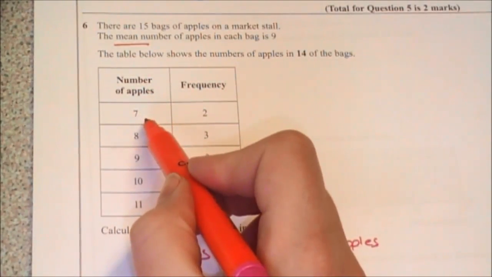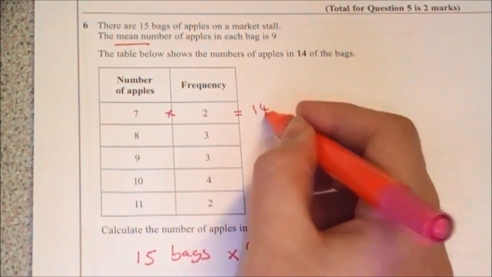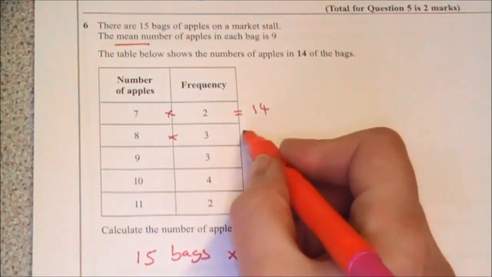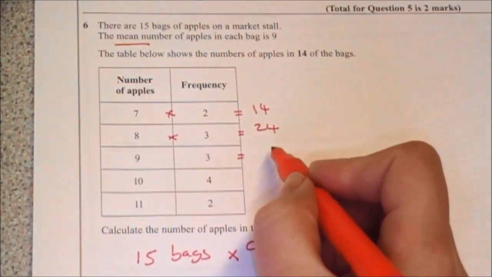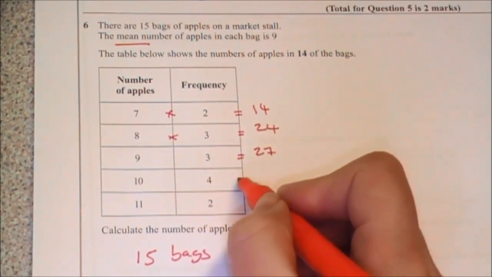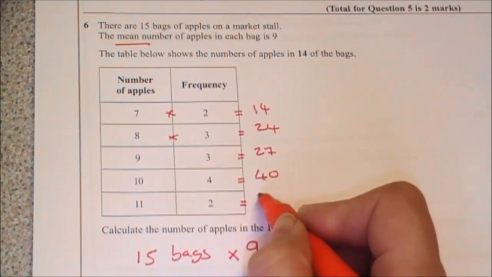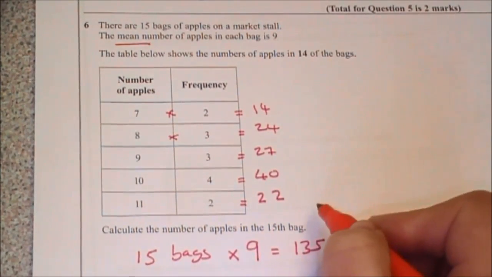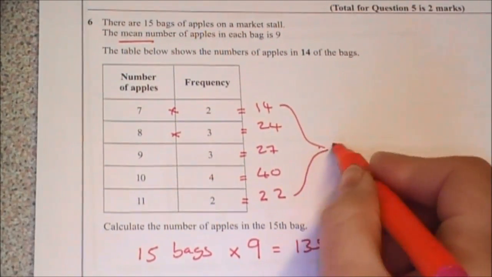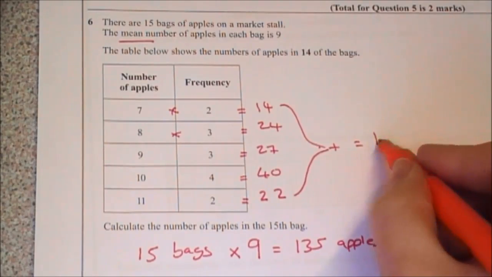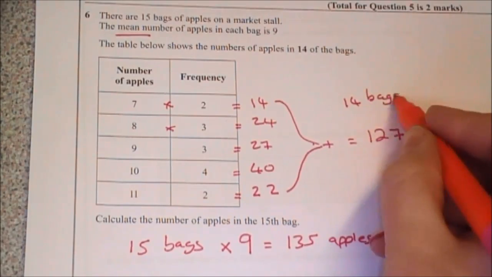So there are 7 apples in 2 of the bags. 7 times 2 is 14. There are 8 apples in 3 of the bags, so altogether there are 24. There's 9 in 3 of the bags, 27. There's 10 in 4 of the bags, which is 40. And there's 11 in 2 of the bags, which is 22. I then total those together, and that gives me 127 apples. So that is for 14 bags.